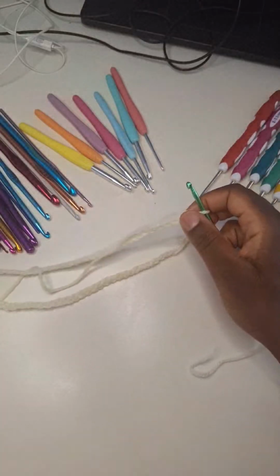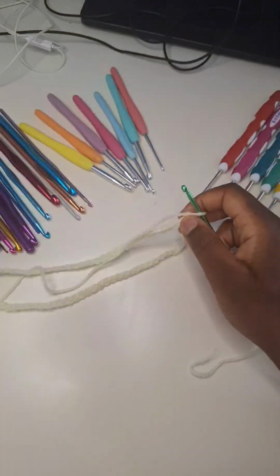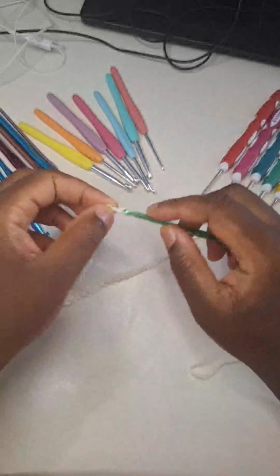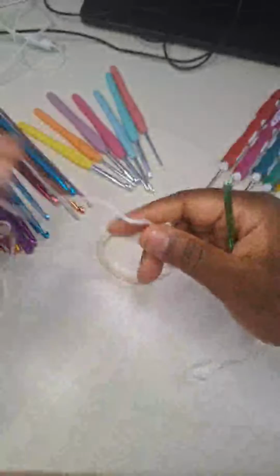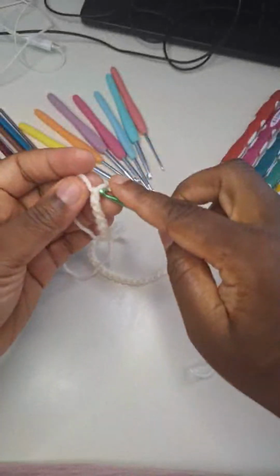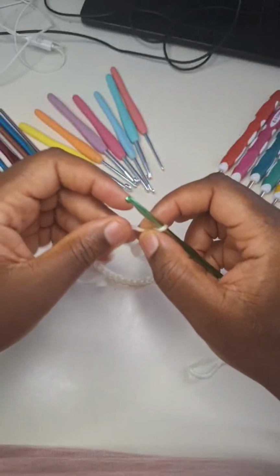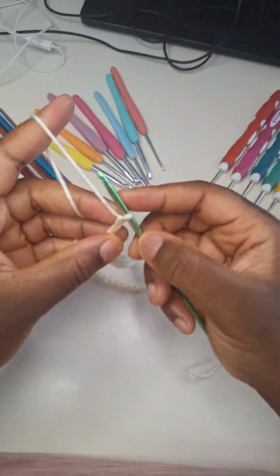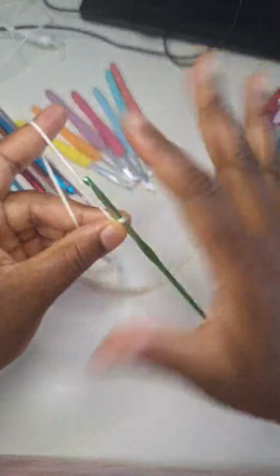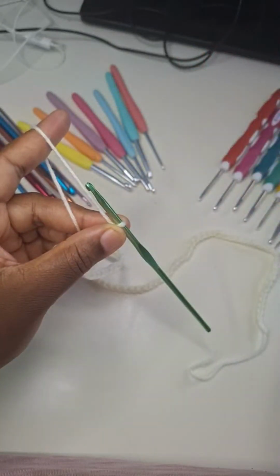There are three common yarn holds that I'm going to show you. So the first one is... What are you making? I'm not making anything. I'm just showing you how to hold your hook, how to hold your yarn as a beginner.